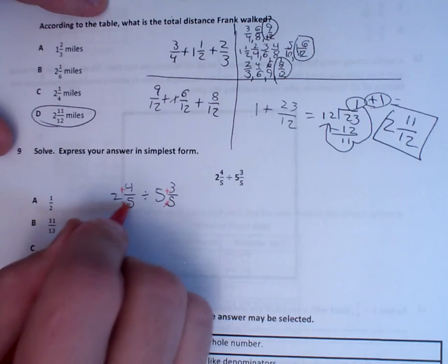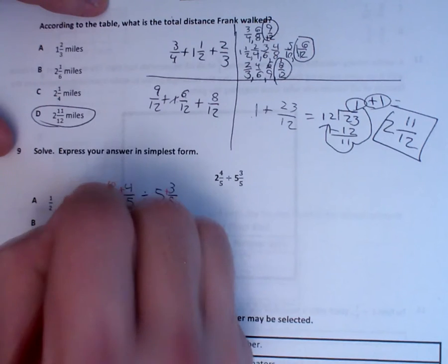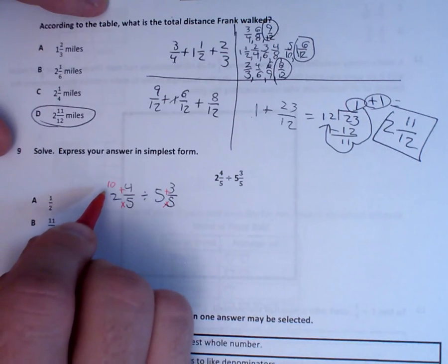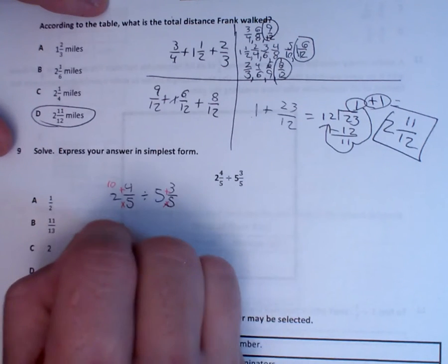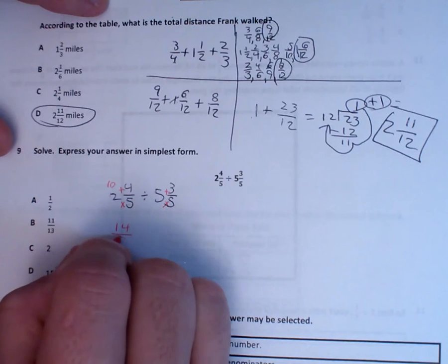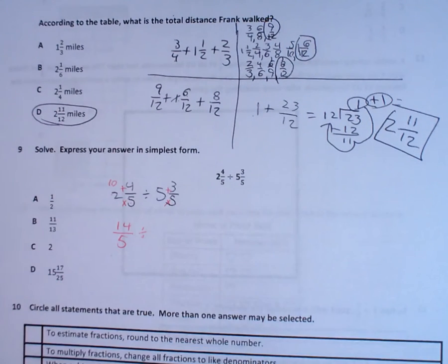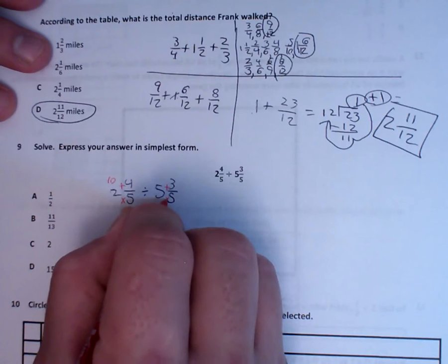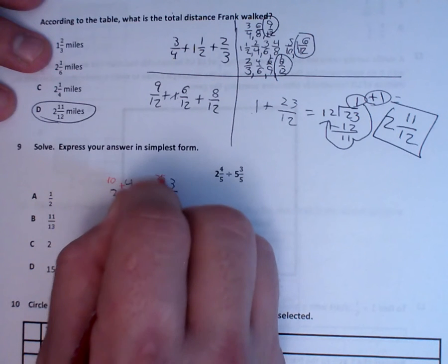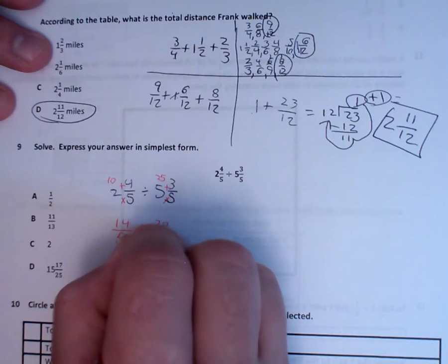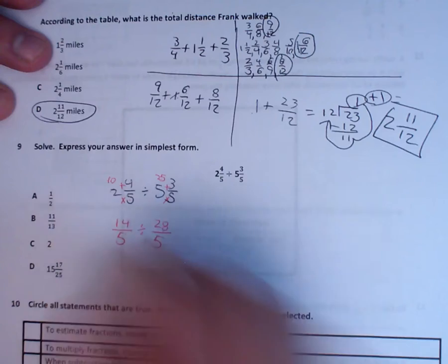All right, 5 times 2, 10. All right, 10 plus 4 is 14. Same denominator, that 5. Still division, because I'm not ready to say multiply yet, because then I have to flip it also, and I'm not going to do that at the same time that I'm Texasing. It's kind of hard. I'll mess it up more likely than not. 5 times 5 is 25. Plus 3 is 28 over the original 5.